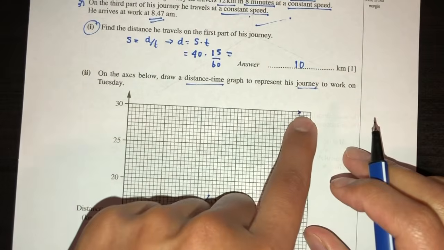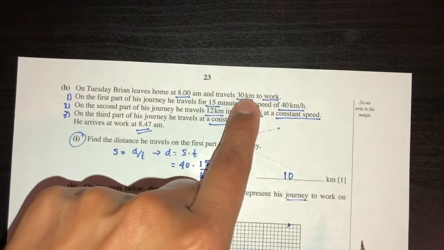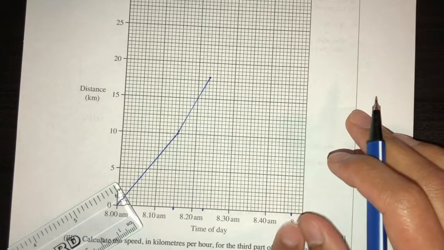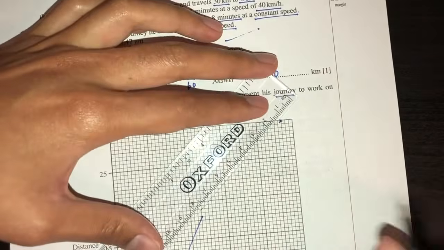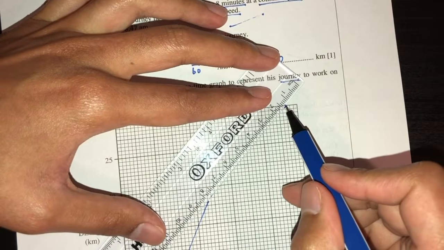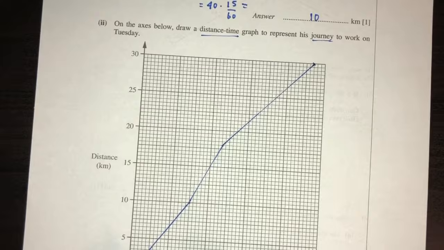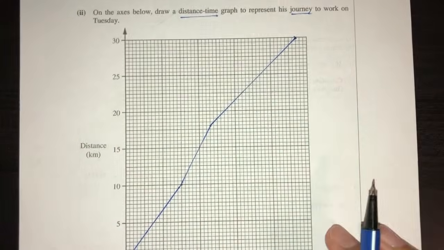So why do we mark this here? Because the distance is 30 km. That will be 30, and this point will be at this time when he arrives at his work. Again, connect with a straight line because he travels at constant speed. Okay, so that will be the graph for the distance time graph.